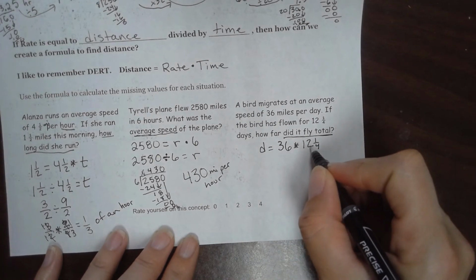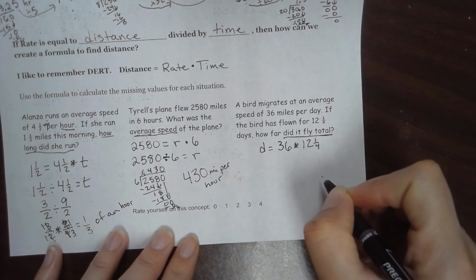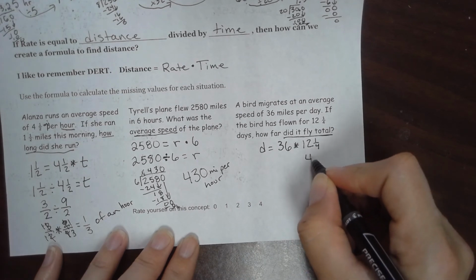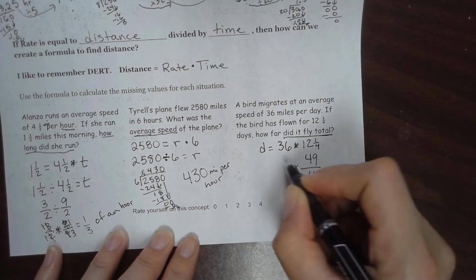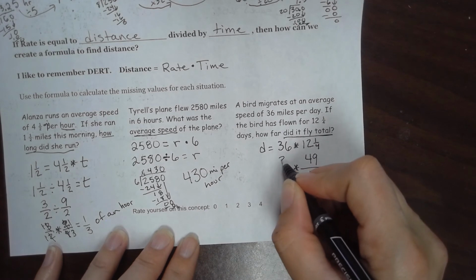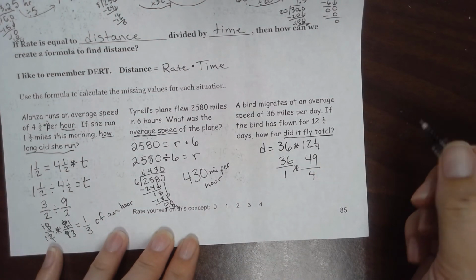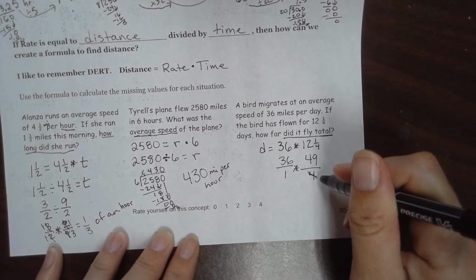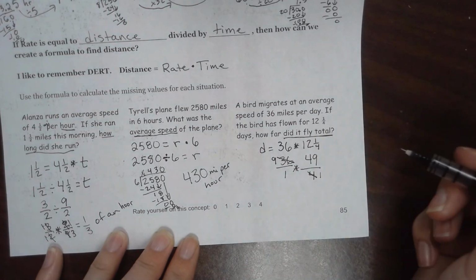So when I'm timesing fractions, I want a mixed number in its improper form. So 12 times 4 is 48, plus 1 is 49. So I've got 49 over 4. I'm going to times that by 36 over 1. Cross cancel if I can. Oh, luckily we can. 4 goes into 36 nicely. Gives me 9.